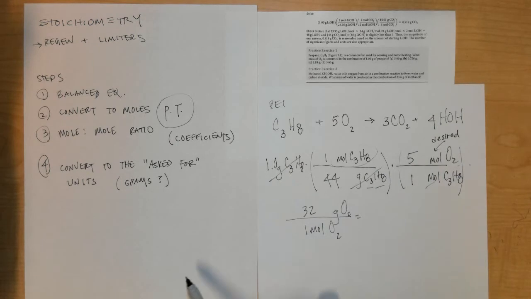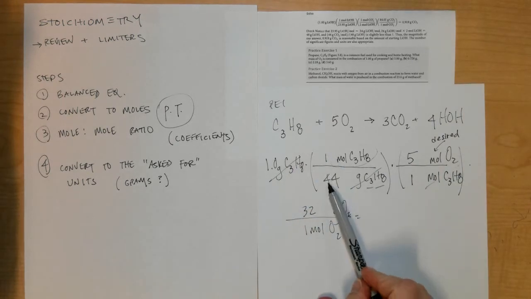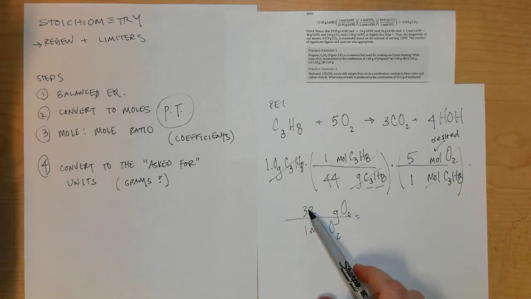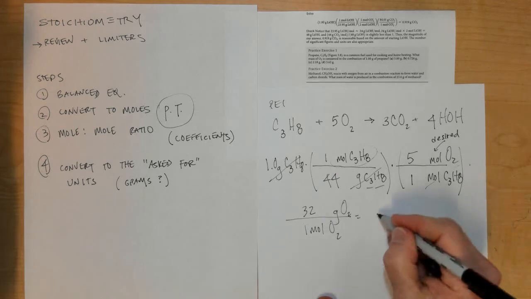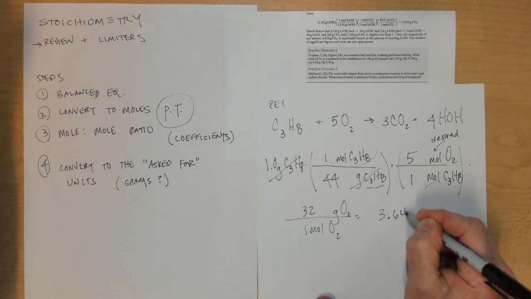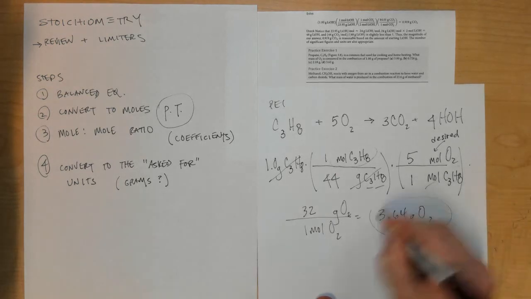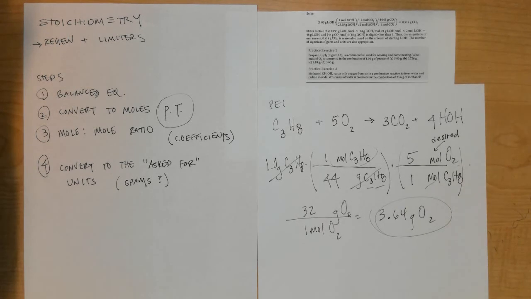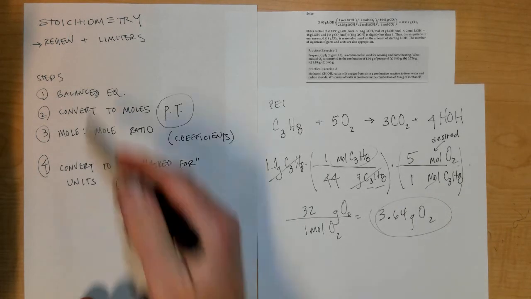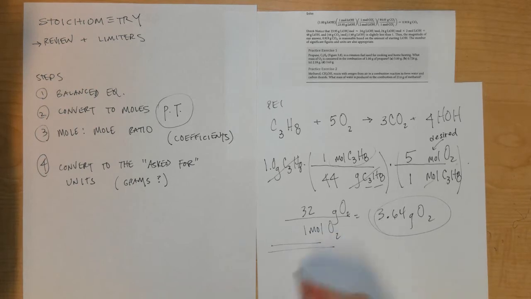32. Now on your calculator, 1 times 1 divided by 44 times 5 divided by 1 times 32 divided by 1. I believe you end up with about 3.64 grams of oxygen once you run it all the way through your calculator. That's a review of the 4 steps for stoichiometry, and now we're going to take it to a new level by talking about times or possibilities when we might have more than 1 amount of a reactant.